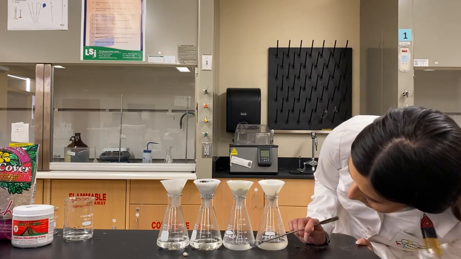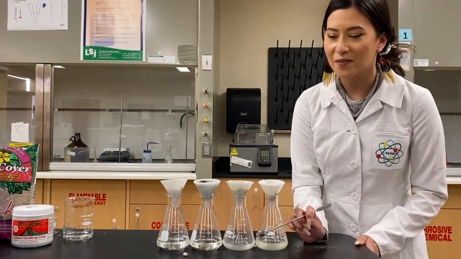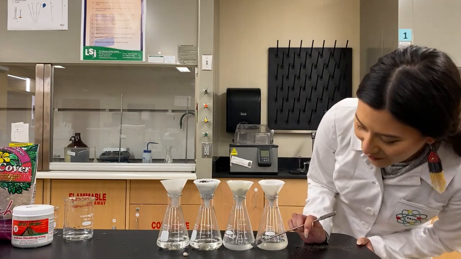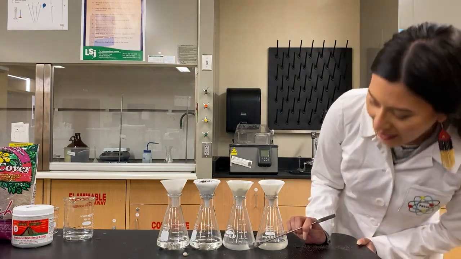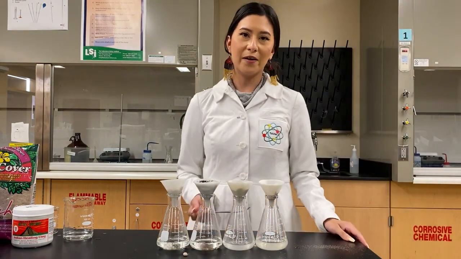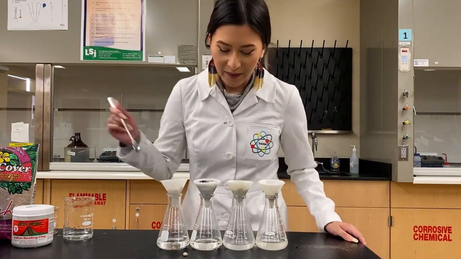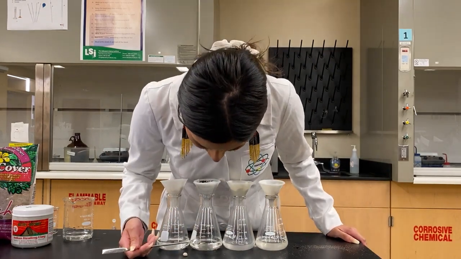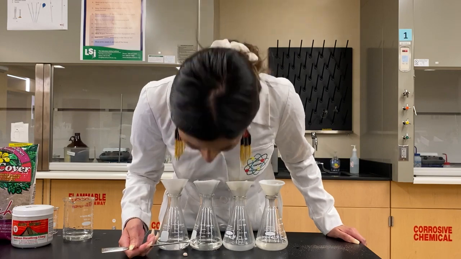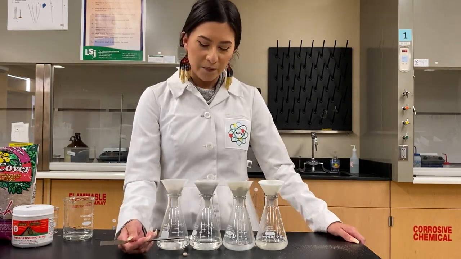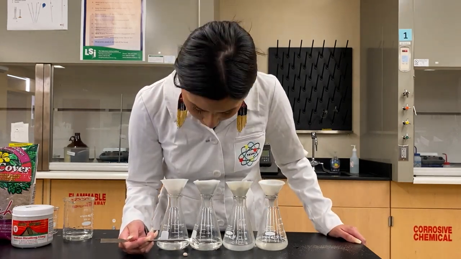which, well, the permeability is so low that we don't even have our full sample, so who knows how much is going to go through. But at this point, we have a little more than half of the water that we added. And then for our soil sample, it's about 75 milliliters of water that we got through.